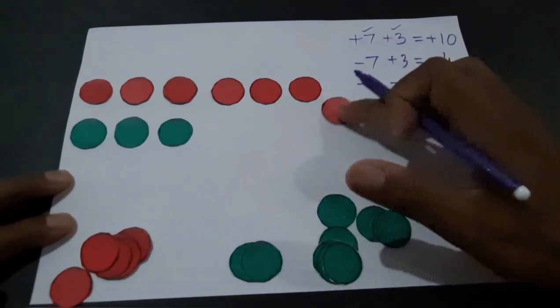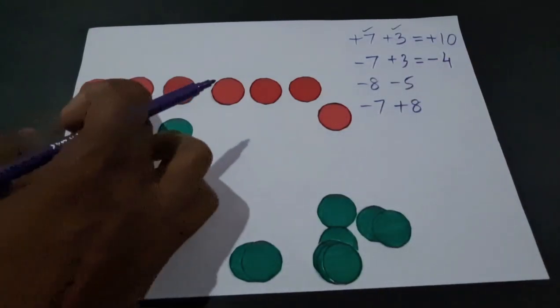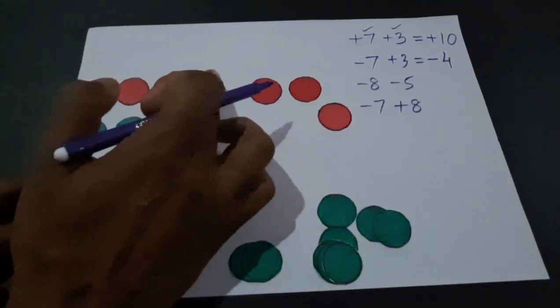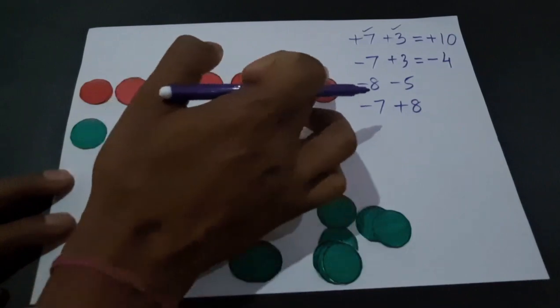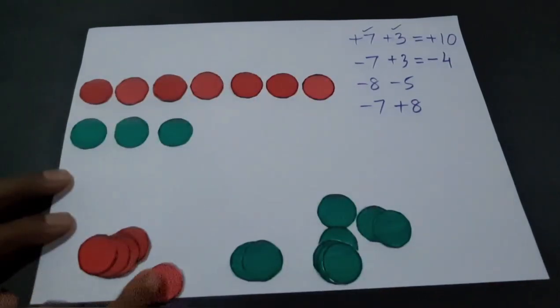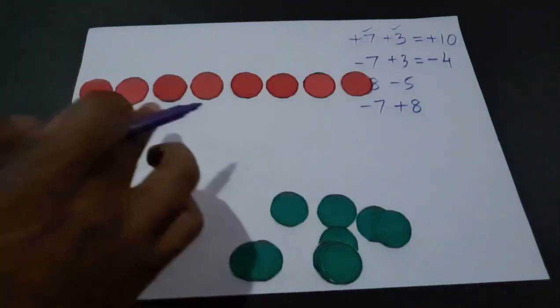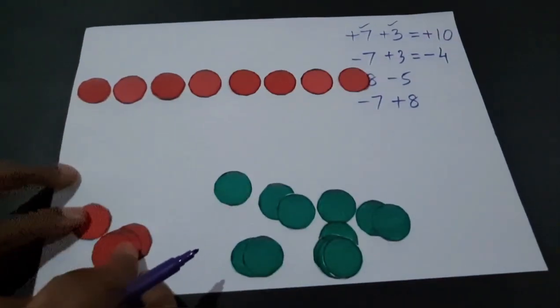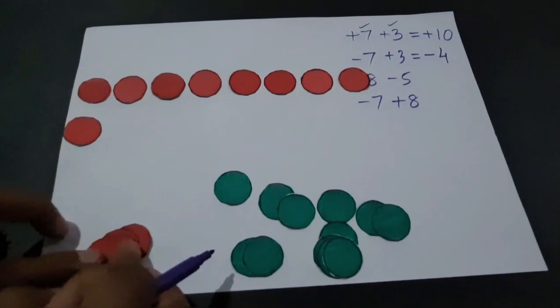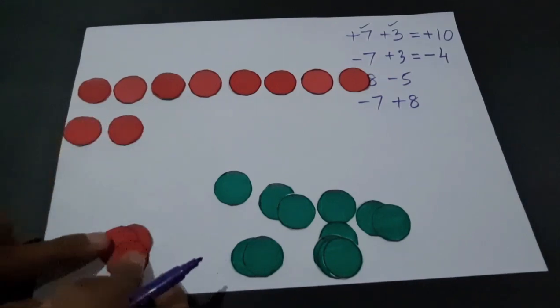Likewise, if you have to do minus 8, minus 5, so you need minus 8 like this. These are 7. And then we can place one more and make it 8. So this is minus 8. And now we need minus 5. So we have 5 more here. These are minus 5 because they are red in color.